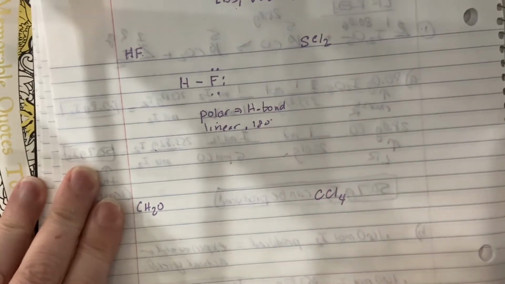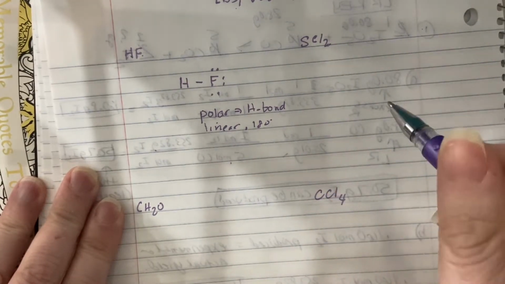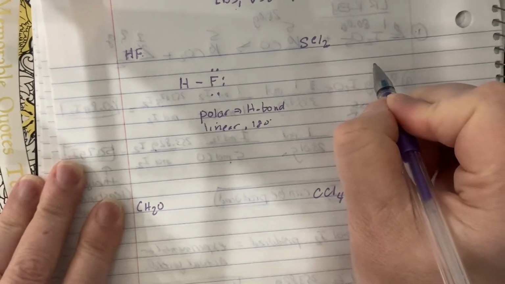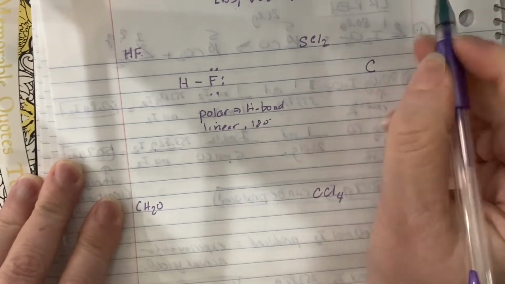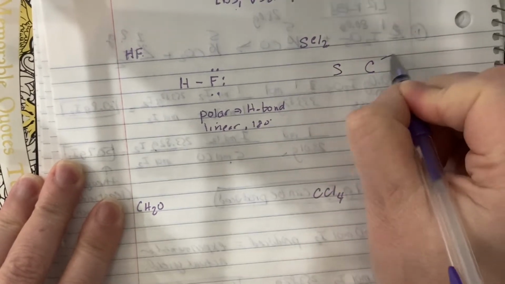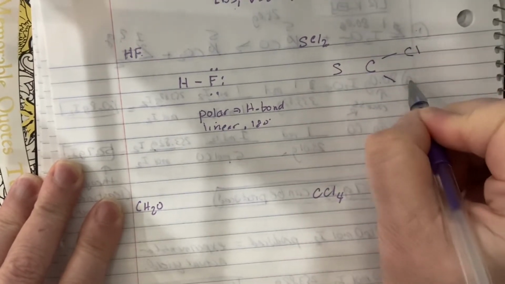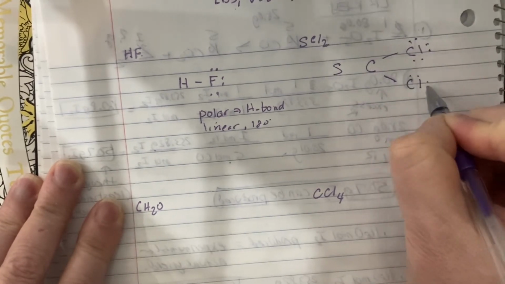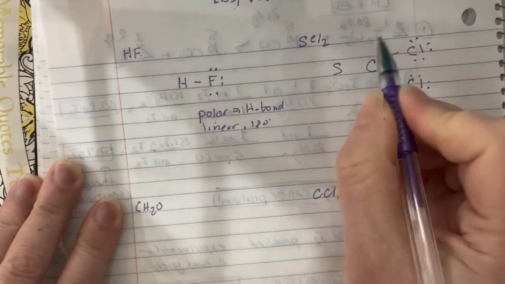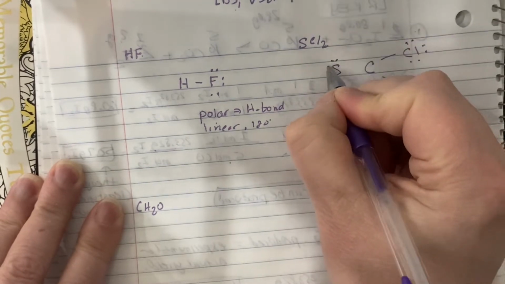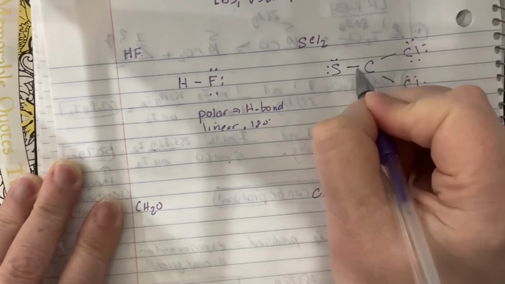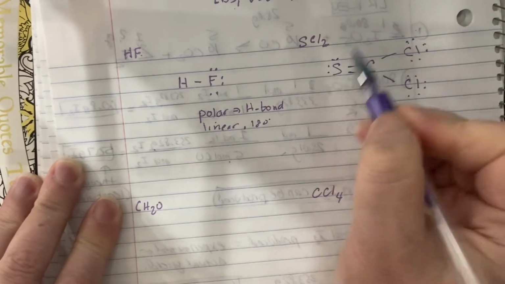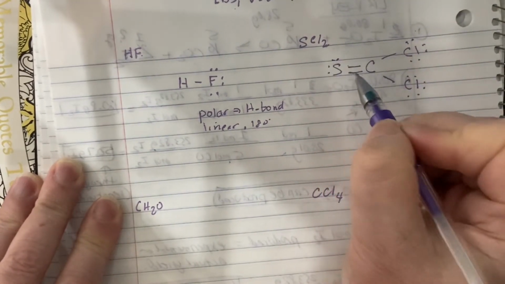Okay, SCl2, or is it S, carbon and 2 iodines? I actually don't know, so I'm going to do both of them here for you. Okay, so we have carbon with sulfur and 2 chlorines. Chlorines have 7 valence electrons. They make 8 with their single bond. Sulfur has 6, and he's going to want to do a double bond so that he can have 2, 4, 6, 8, 1, 2, 3, 4, 5, 6.